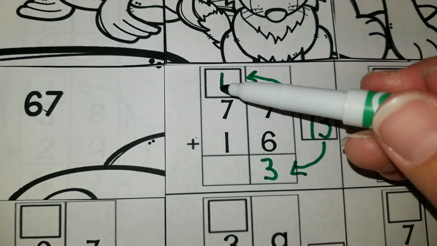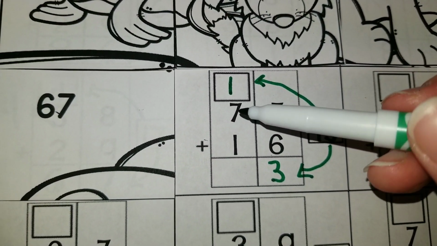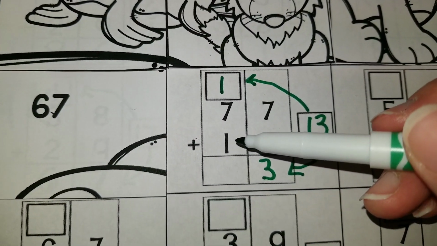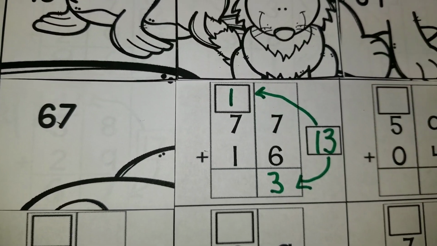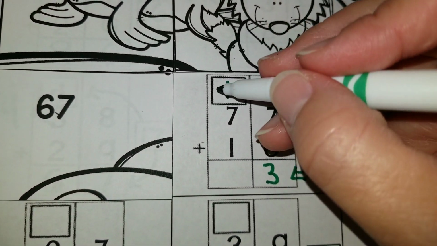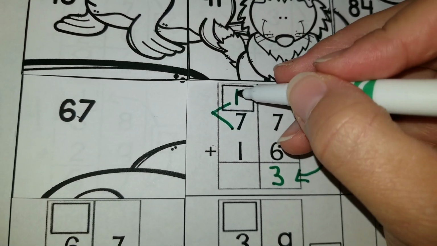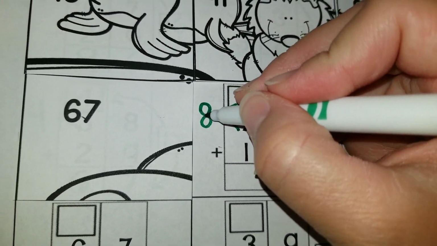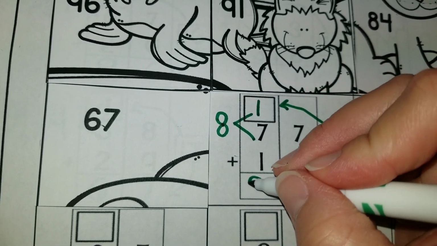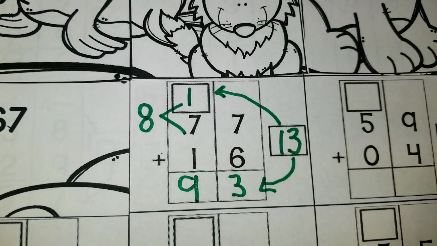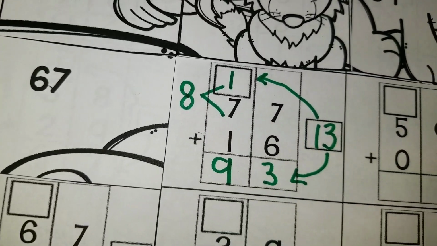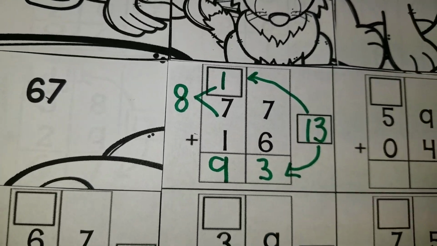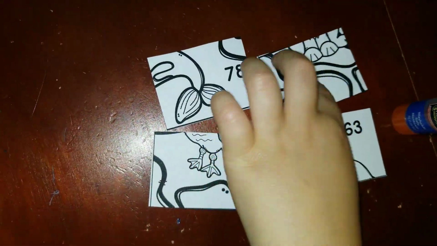So now we say 1 plus 7 is 8. 8 plus 1 is 9, or you can also say 1 plus 1 is 2, and then 2 plus 7 is 9. But we're going to do it this way. 1 plus 7 is 8, and then 8 plus 1 more is equal to 9. Our number is 93. Can you find 93, David? Which one is 93? That one, okay.